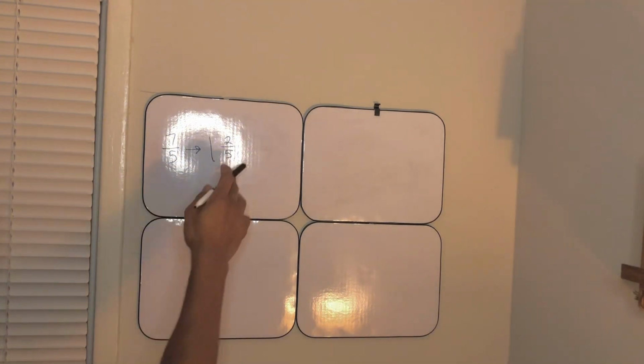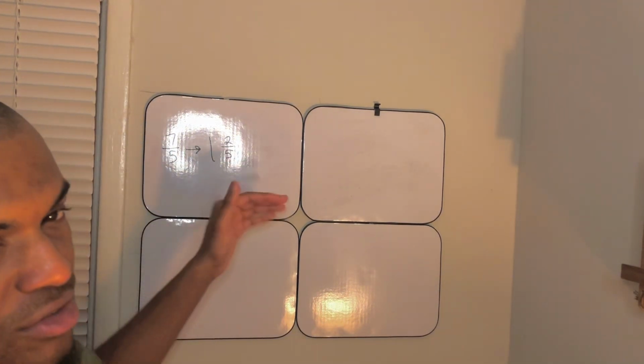And so when you start doing calculations, you want to remember, oh yeah, I had this thing cut up in pieces of 5, or 5 pieces. So that's why you drop this 5 below the 2.